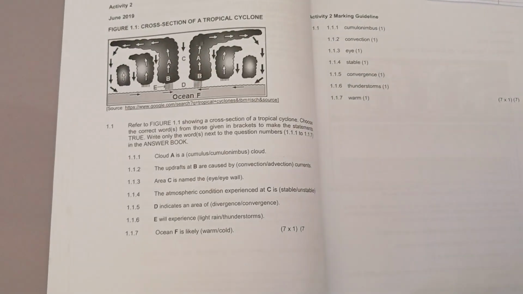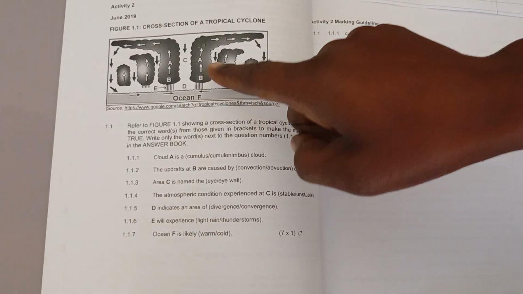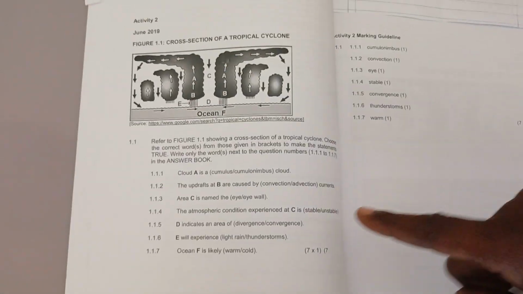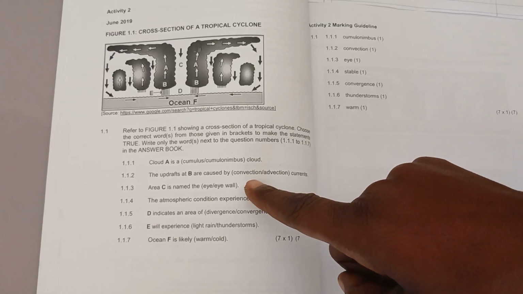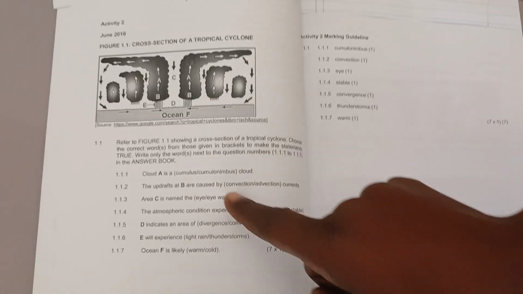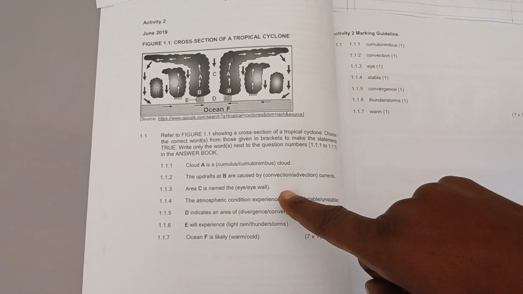Then number 2 reads, the updrafts B are caused by... You can see this is rising air. What is causing it? It is caused by convection, not advection. This is convection.